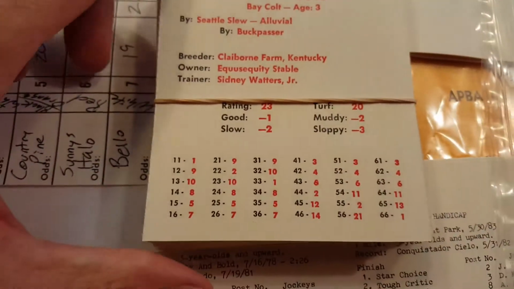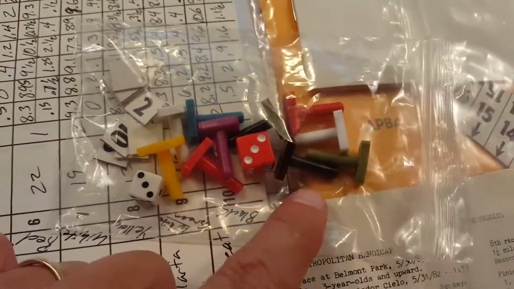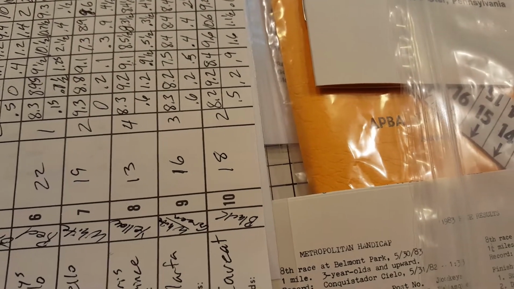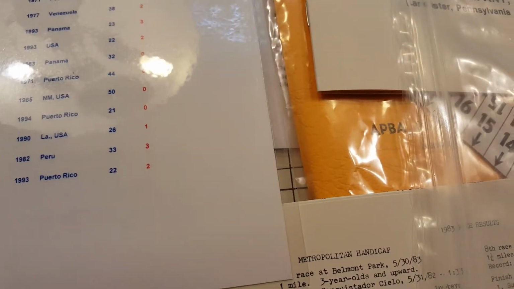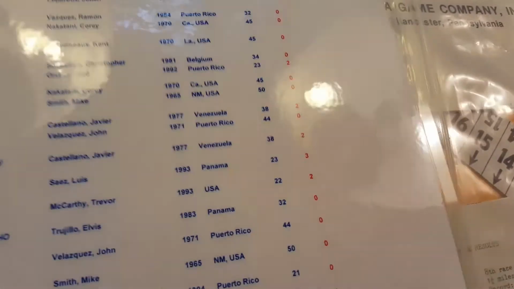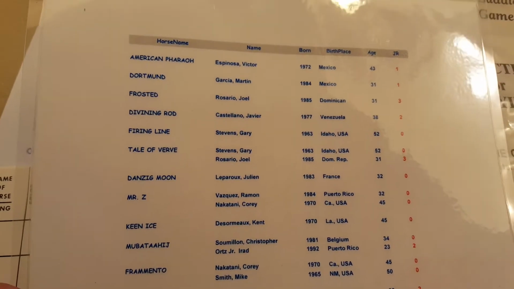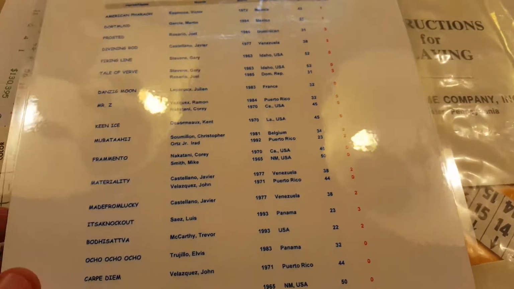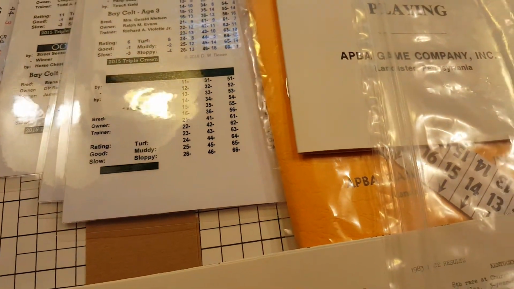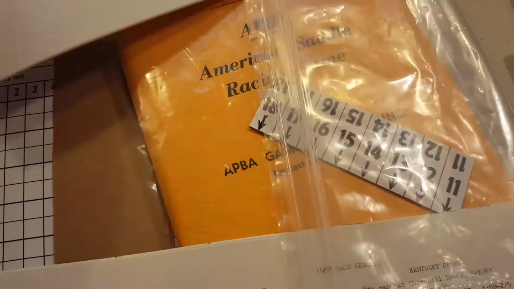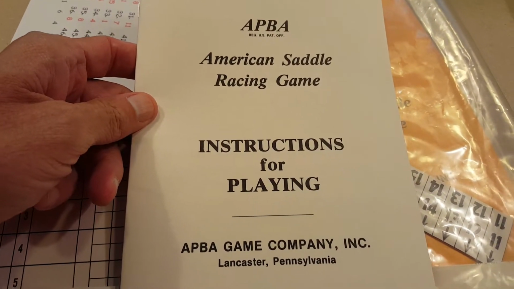They look just like an Apba baseball card. Then you'll get your horse markers. They get like 10 of those. You get your dice. You got furlong markers, or furlong markers. Jockey sheet, or jockey ratings. This is, Steve threw this in here. Some extra jockey ratings, I believe. So that doesn't come with the game, and some extra horses he threw in, so those aren't part of the game. You'll need your instruction booklet.